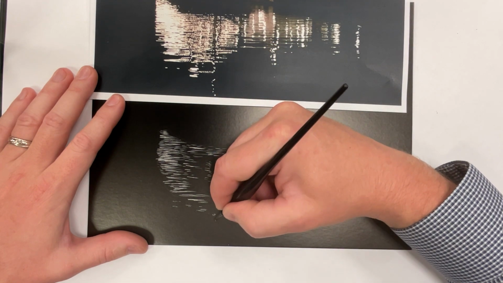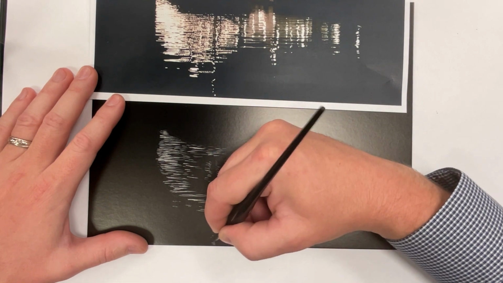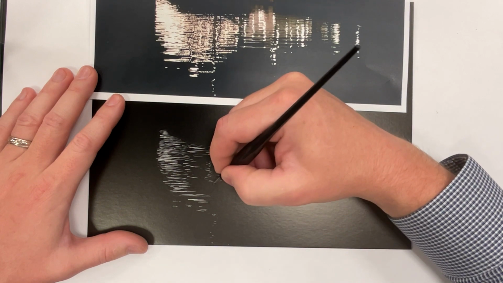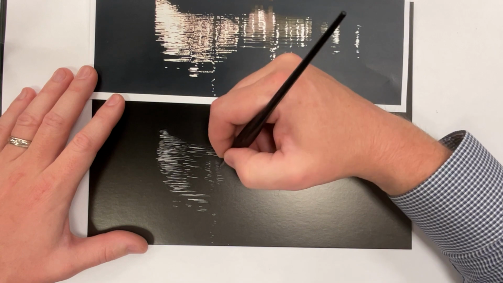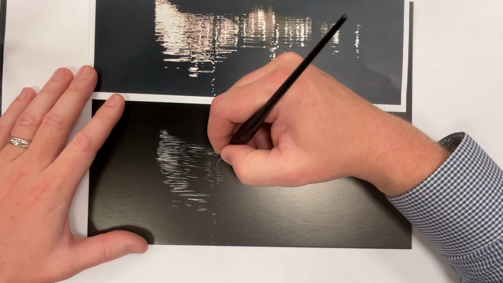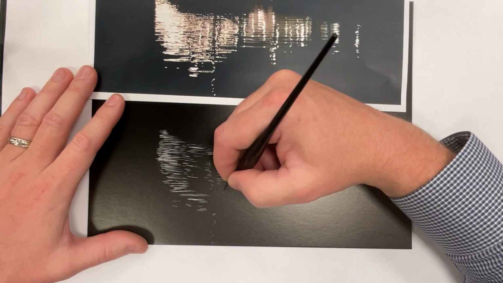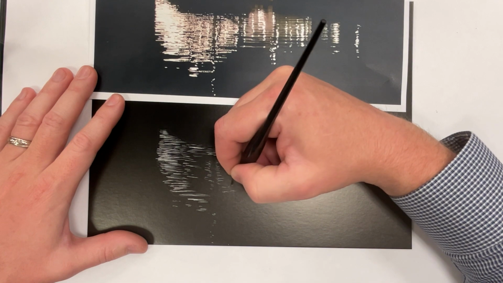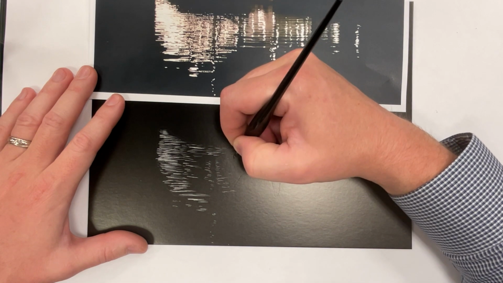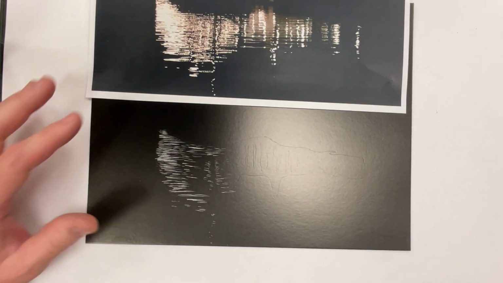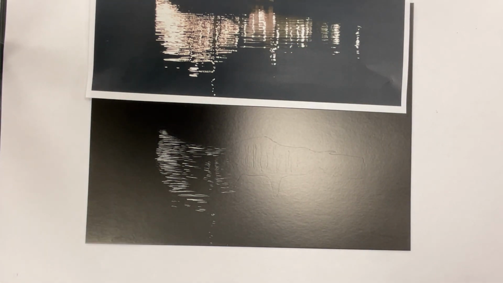And any place where it's dark, you need to leave it alone. And any place where it's a little lighter, definitely need to remove more. And I just keep going with that.